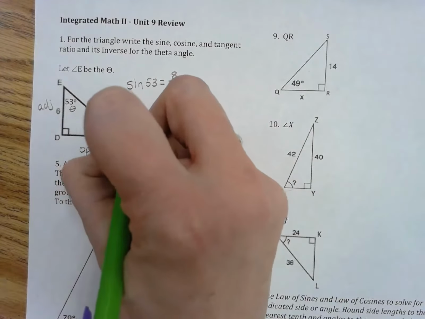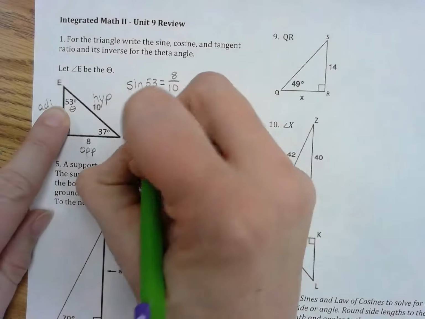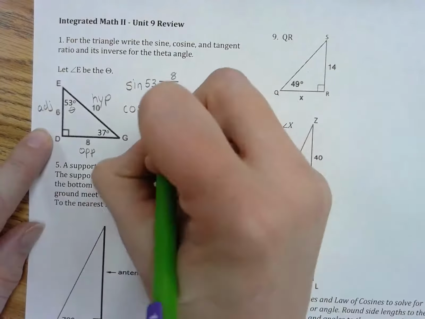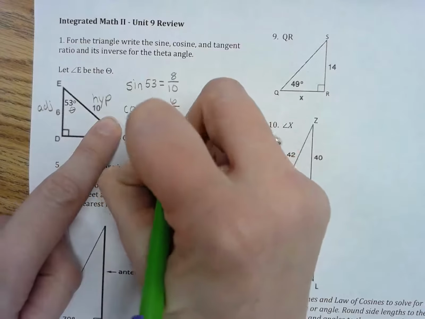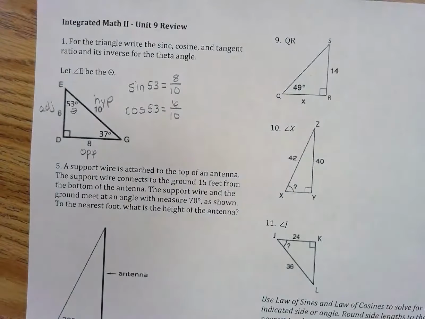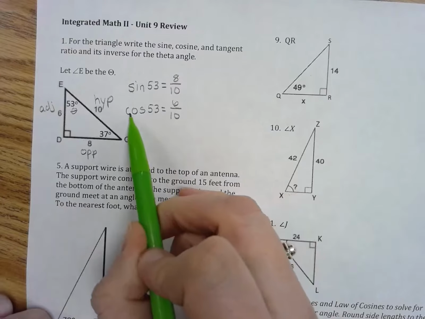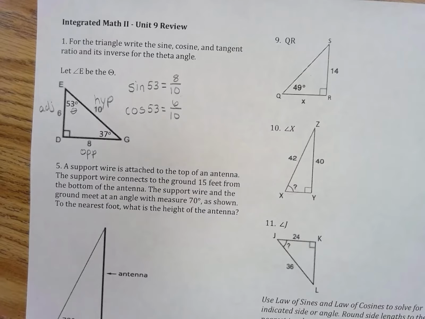Then for cosine, so cosine of 53, we're going to want adjacent, so that is 6 over hypotenuse, that is 10. For cosine, remember, Caught another hippie. Cosine is adjacent and hypotenuse.